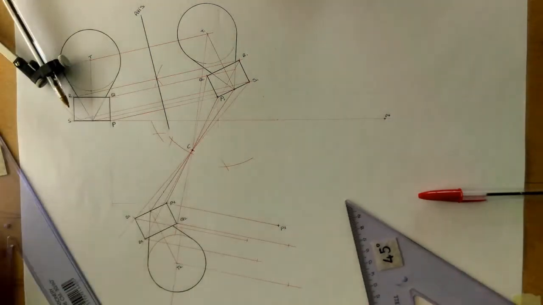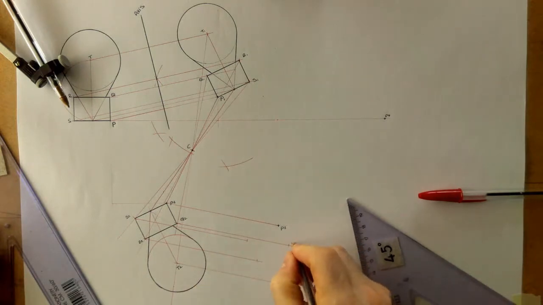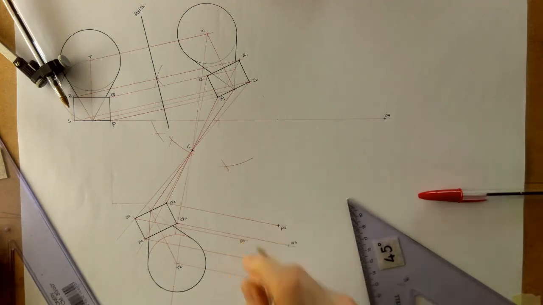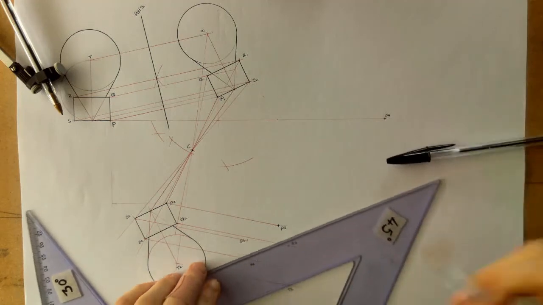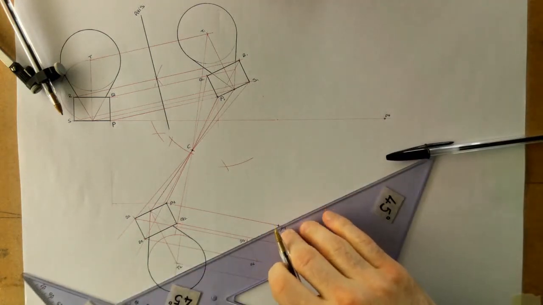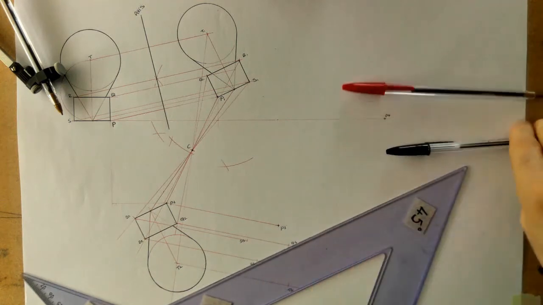Okay, so I can label all of them. T3, Q3, R3, and I think this is S3. So same techniques again, guys. I'm going to line it up and just make sure that they're all parallel. Yep, so happy with that.